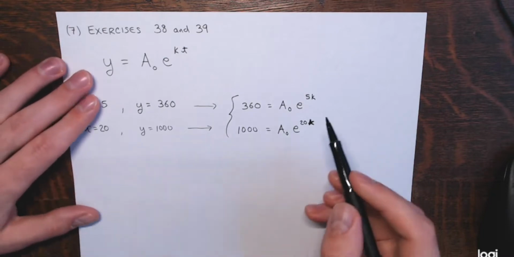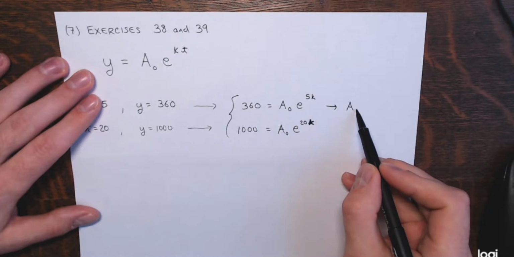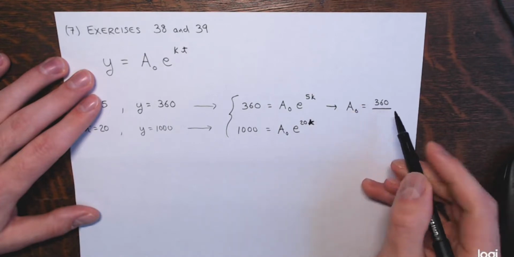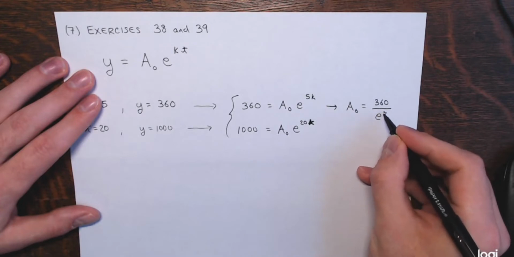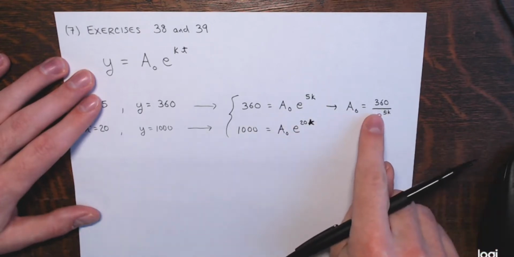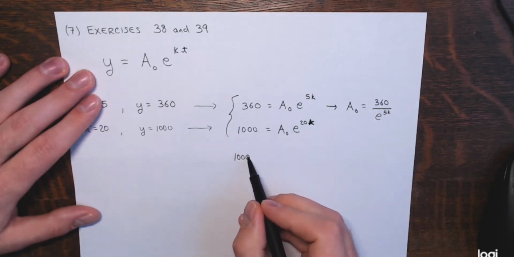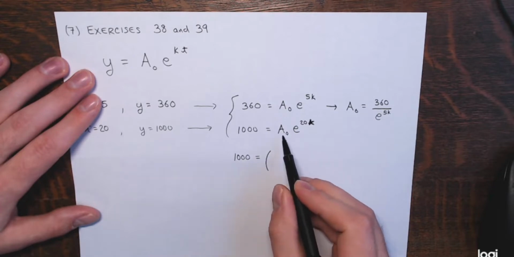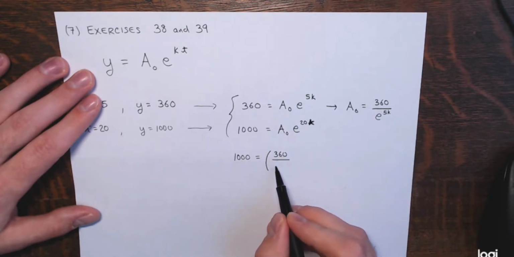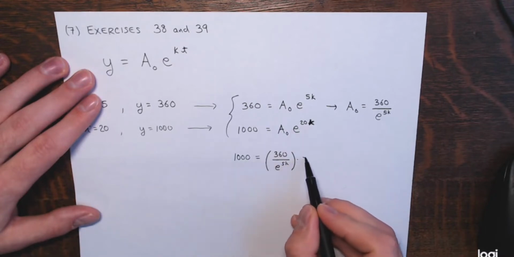Watch what I mean. All right. So in the first equation, see how a0 is 360 divided by e to the 5k, if you were to divide both sides by e to the 5k. And then I can substitute this in the other equation. So now the other equation becomes 1,000 equals, and then a sub 0 is 360 divided by e to the 5k, and then this is being multiplied by e to the 20k.